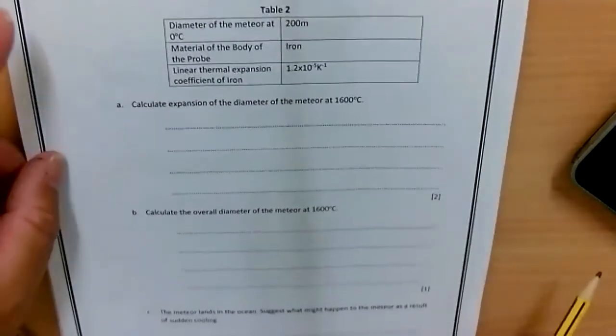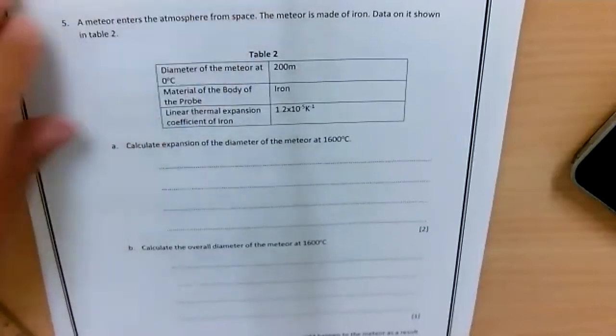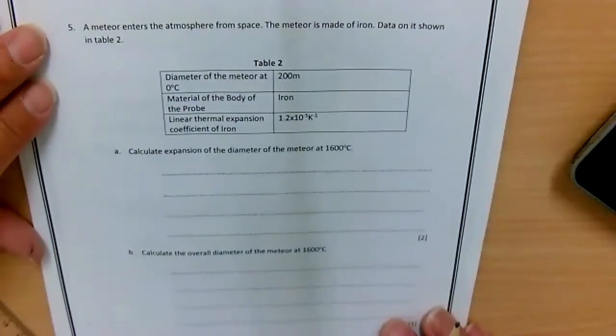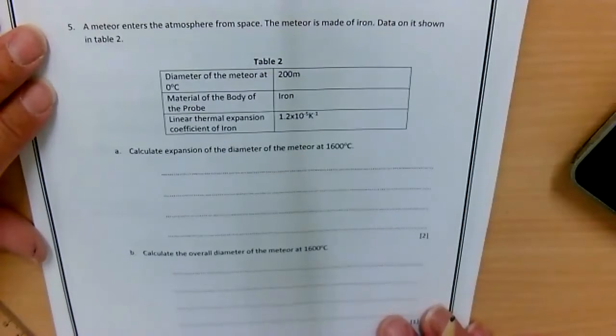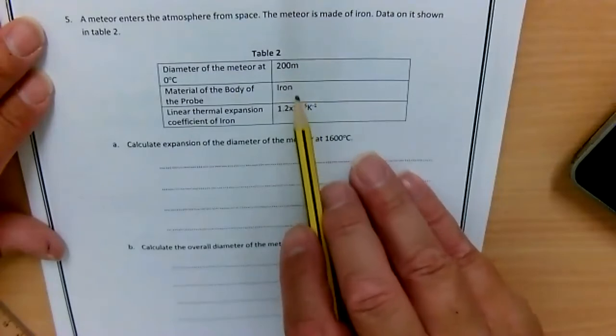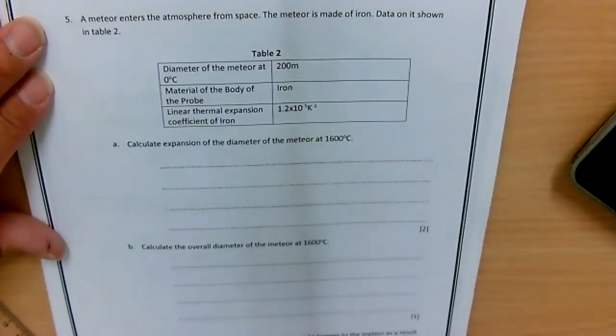Right, then you get a nice question on thermal expansion. Okay, you will always get a question on thermal expansion, and we talked a little bit about some of the applications of it. And in this case, we've got a meteor entering the atmosphere from space. It's made of iron, and the data on it is shown. So you've got the size, the diameter, material, and the linear thermal expansion coefficient.